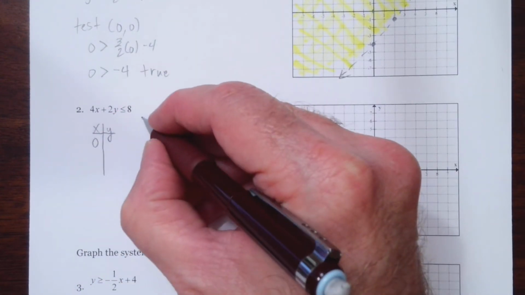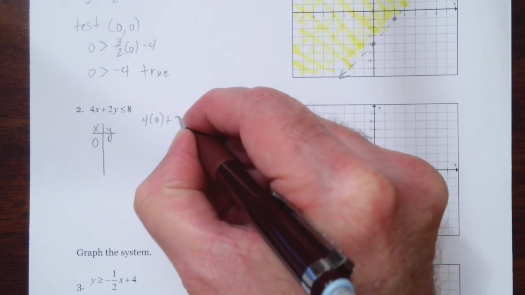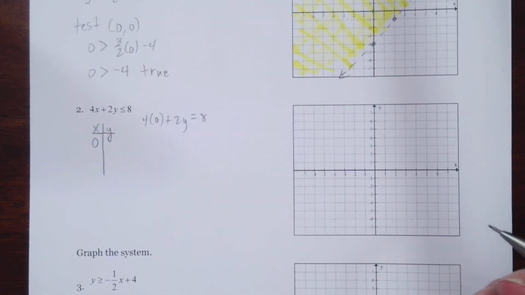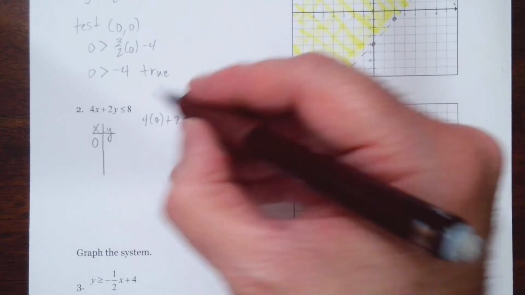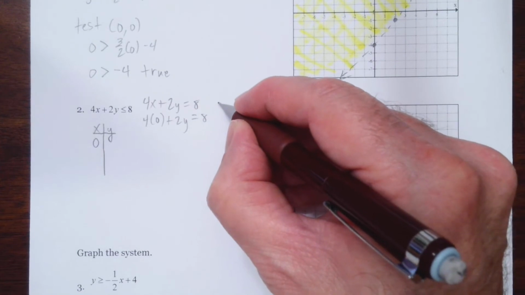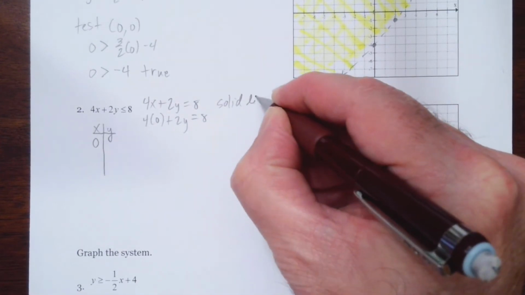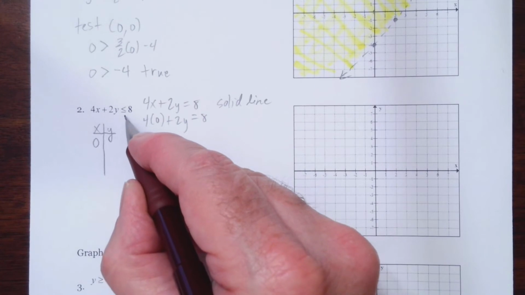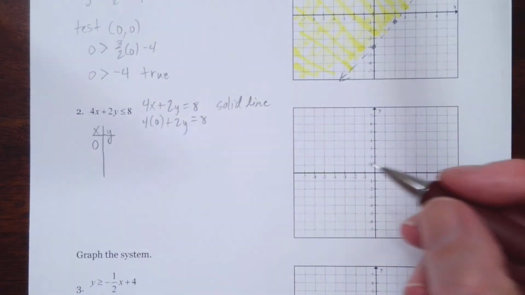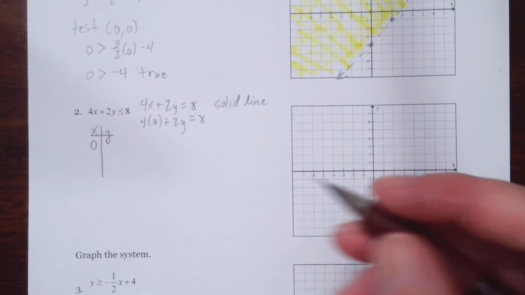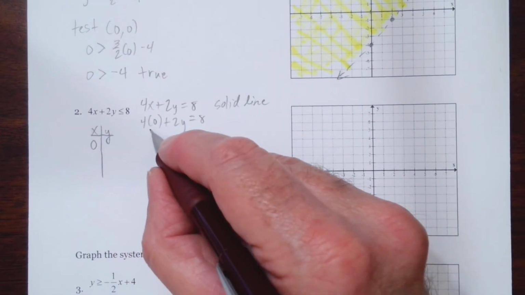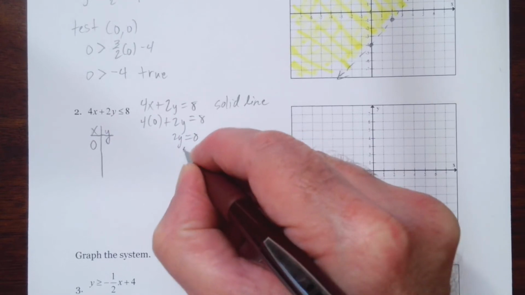If I let x be 0, I get 4 times 0 plus 2y is equal to 8. Now remember, we're solving the equal case. I guess I should have written 4x plus 2y equals 8. And we're going to use a solid line, since we do have the equal symbol here, which indicates that we want to know when 4x plus 2y is also equal to 8. That'll be part of our solution. So here, when we're finding the y-intercept, we let x be 0. We're going to get 2y is 8, so y is 4.